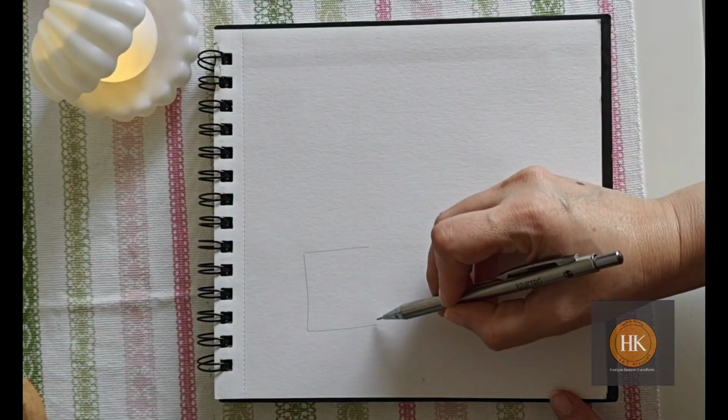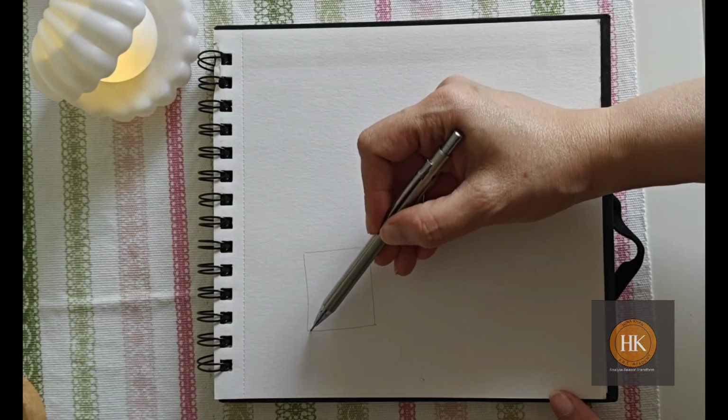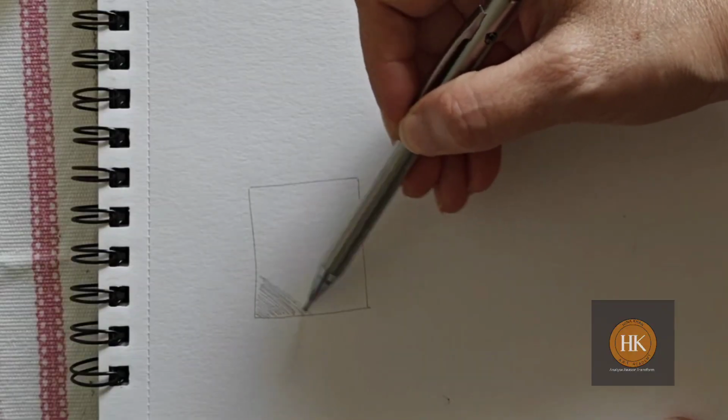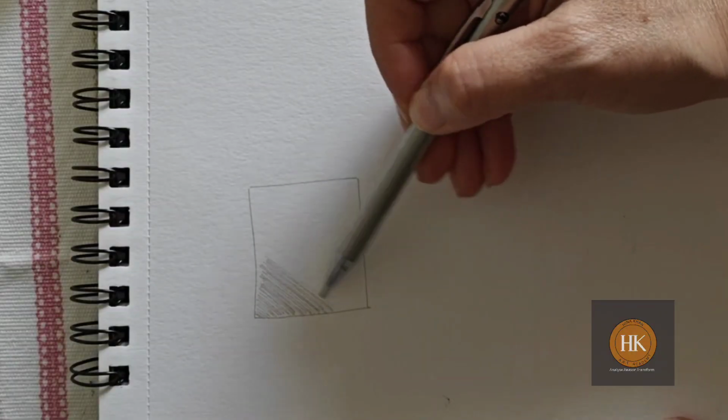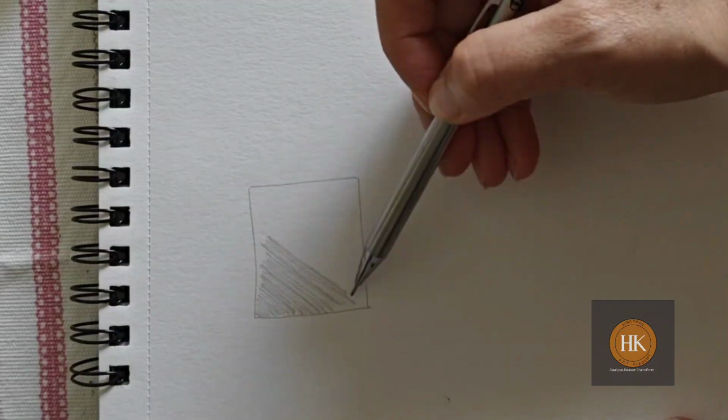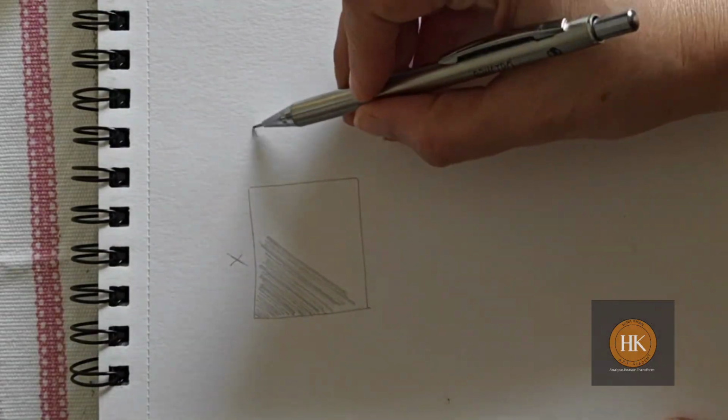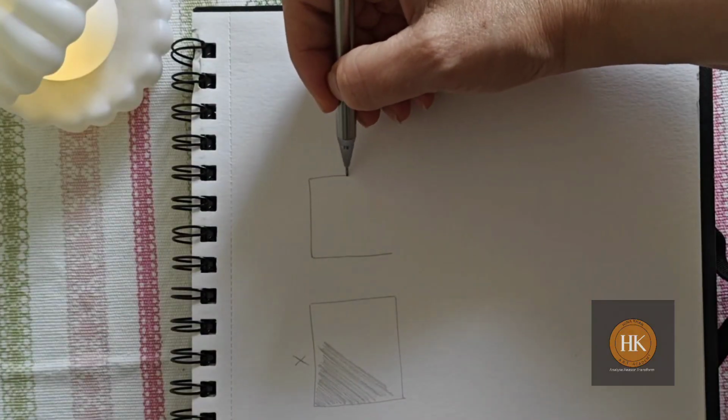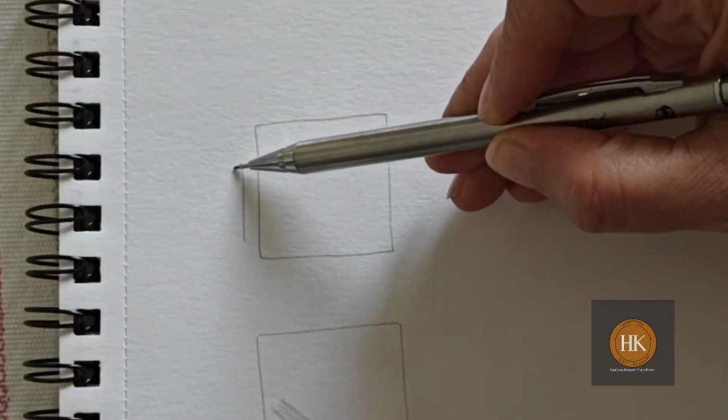When we start learning shading, most of us simply focus on filling the area with pencil without thinking about the shape or form of the object. So in this video, let us understand how to choose the right shading direction. Let's start with a simple square.